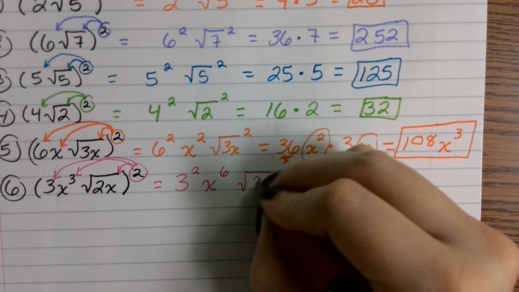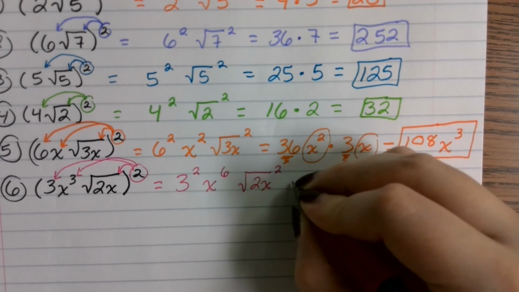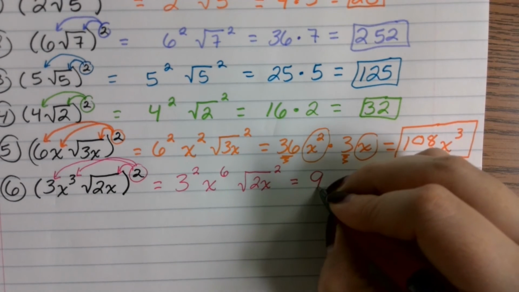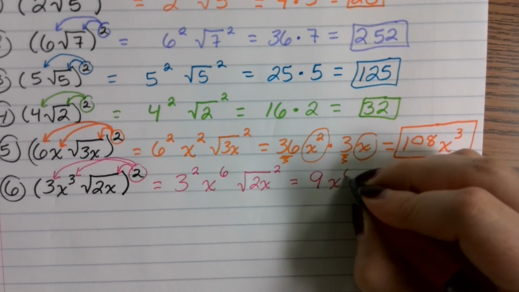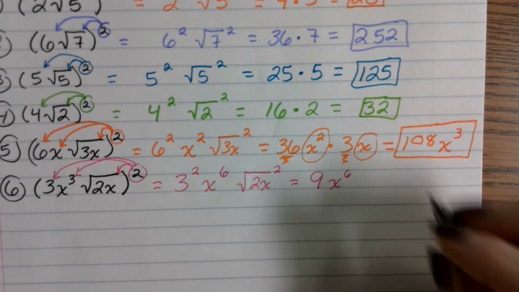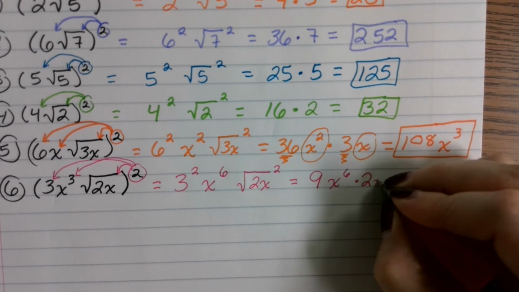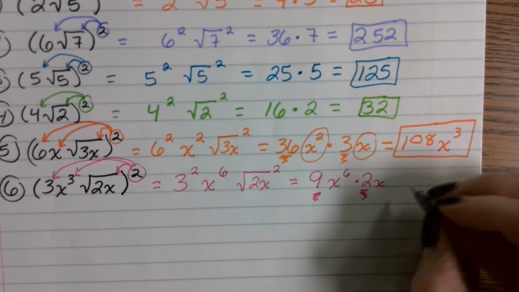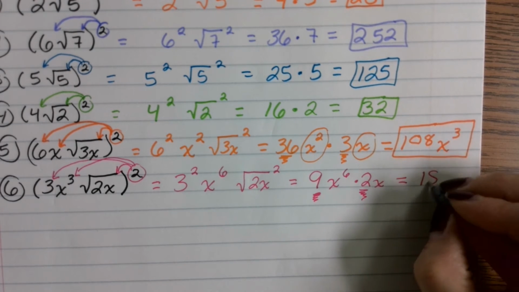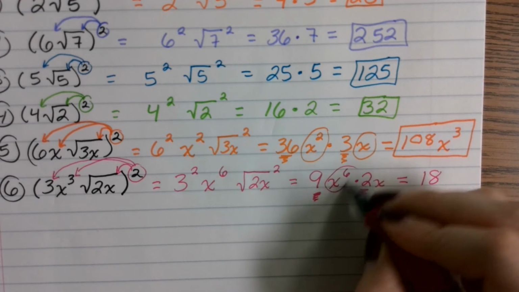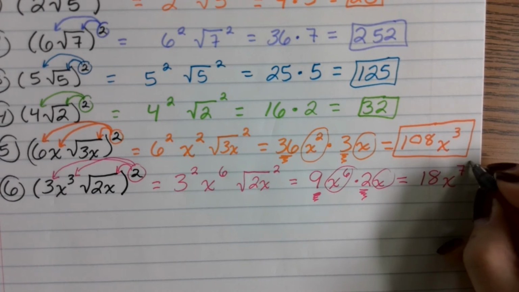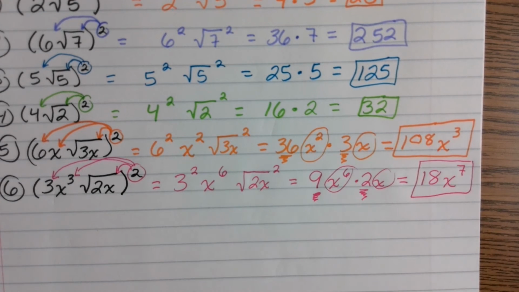And then the square root of 2x to the 2nd power. 3 squared is going to give you 9. Then you have x to the 6th. And then the square root of 2x to the 2nd power is just 2x. You would then multiply the 9 times the 2, which is going to give you 18. And then x to the 6th times x, which is going to give you x to the 7th. Any questions about those?